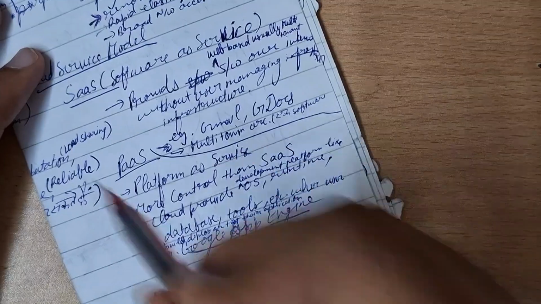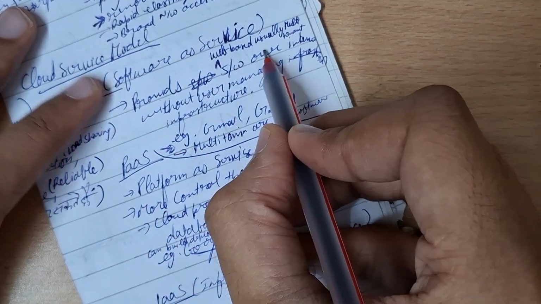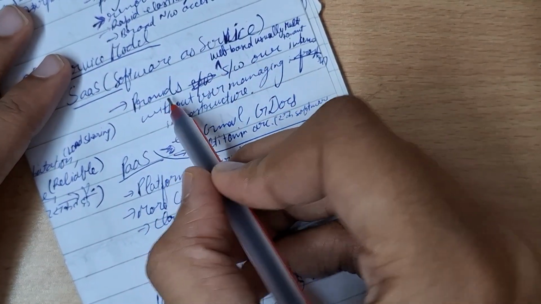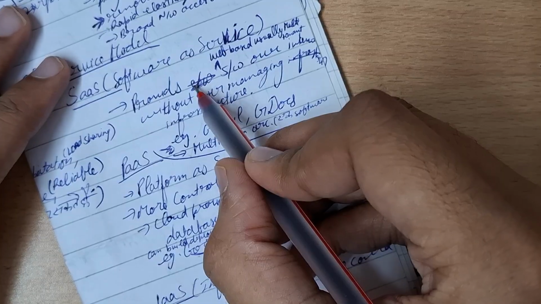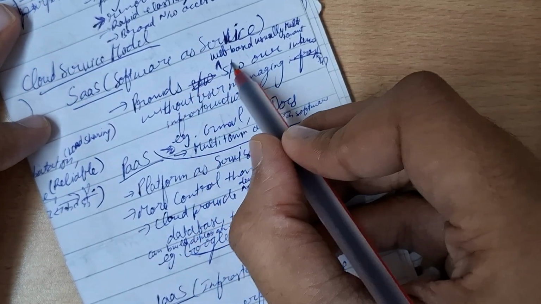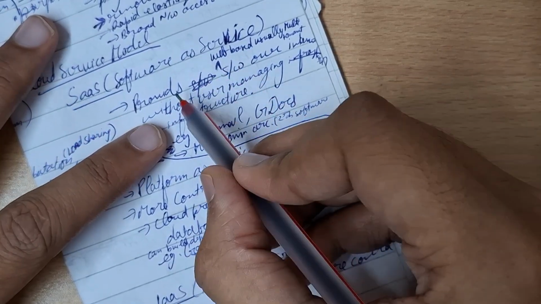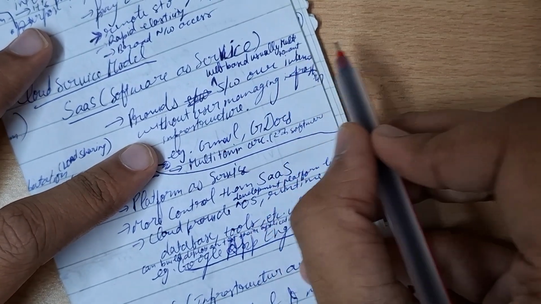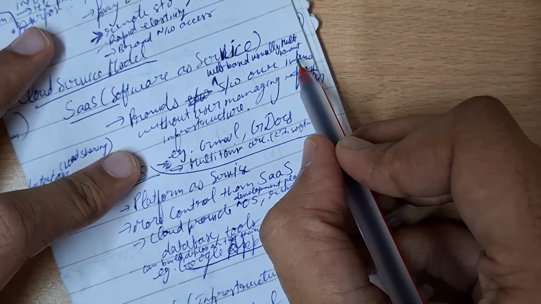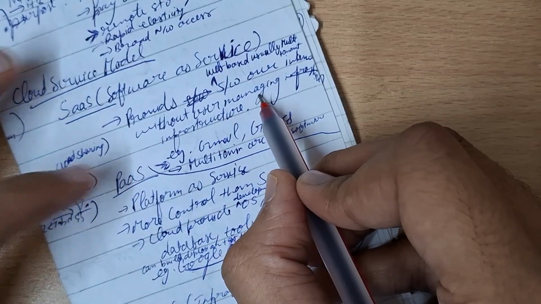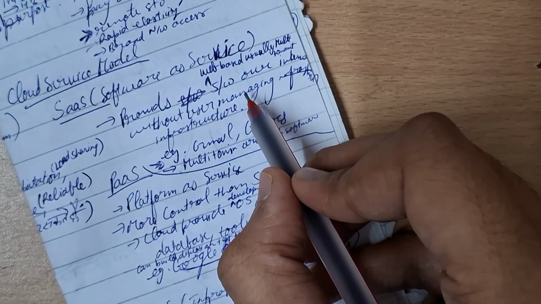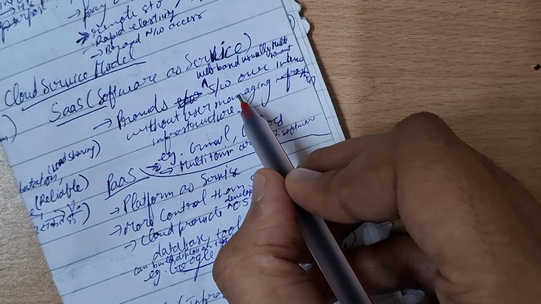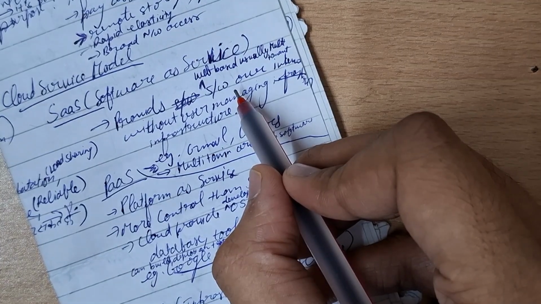So let's see what SaaS, software as a service, is. SaaS is a service of cloud computing where web-based services are provided. Basically it's multi-tenant software over the internet where the user can't access the entire infrastructure, but can take the benefit of it.